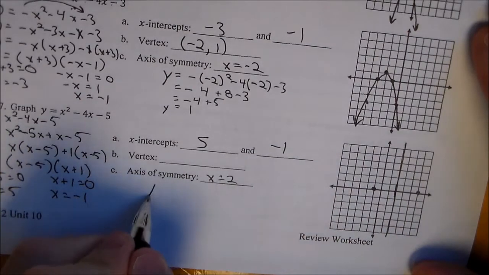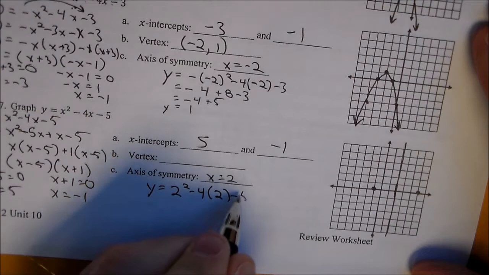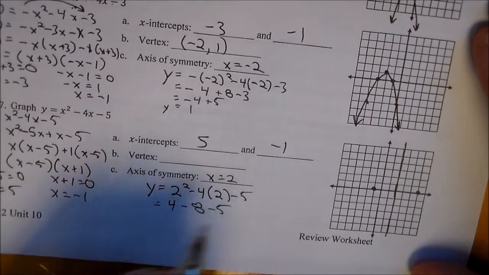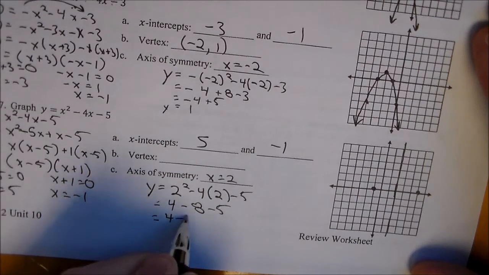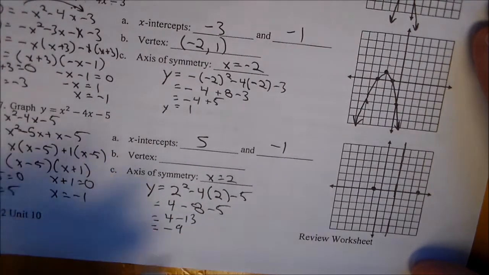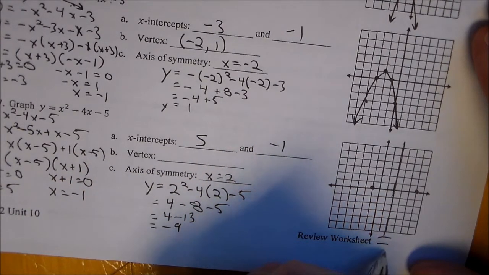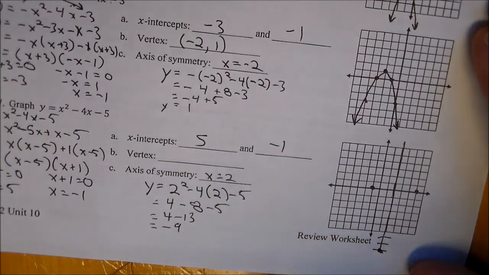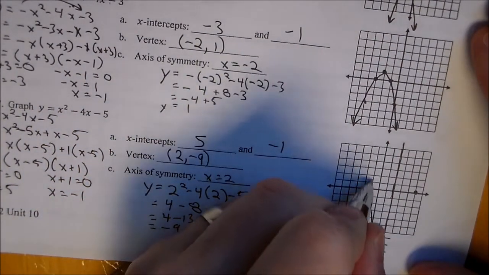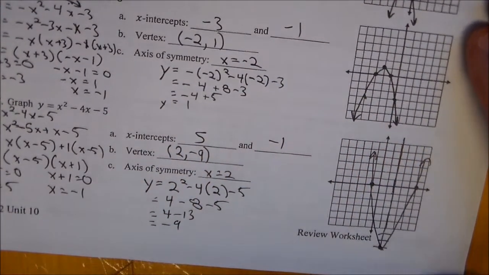So if I know that's the line, I now just need to find the vertex. So when x is 2, I'm going to substitute in 2 squared minus 4 times 2 minus 5. We get 4 minus 8 minus 5. That's 4 minus 13, which gives me -9. So down here, past the graph, we have 2, -9 is our vertex, and we can sketch our parabola from there.